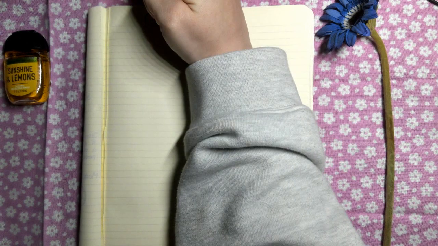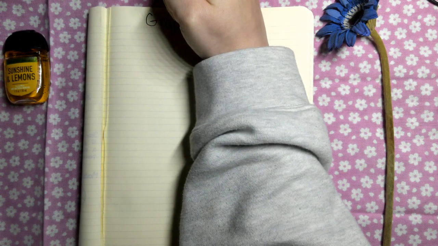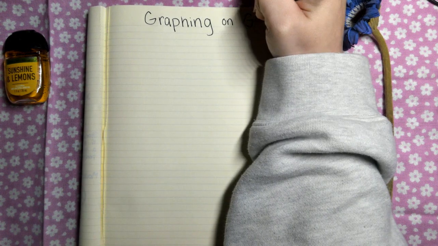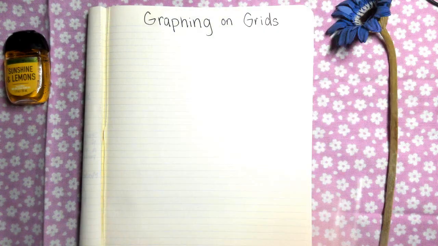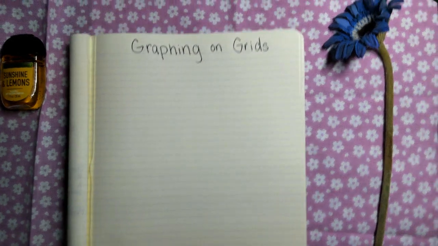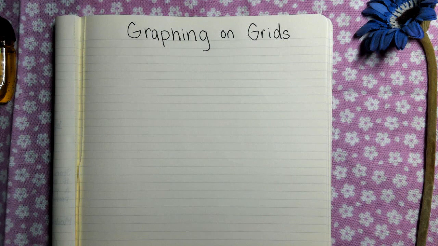So go ahead and get that page and title it Graphing on Grids. We'll zoom into the top portion of this one while we work on it. Graphing on grids. So the first thing that we are going to do is create a coordinate grid. It's going to be a little annoying, I know. It's not going to be perfect, but we're just going to get it out of the way.